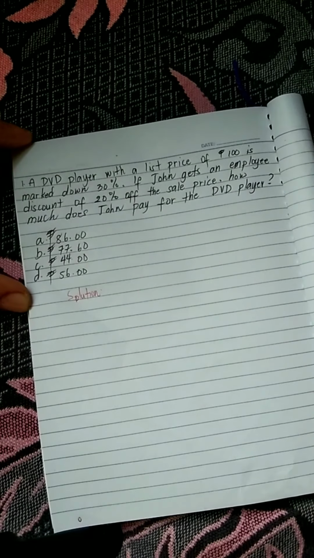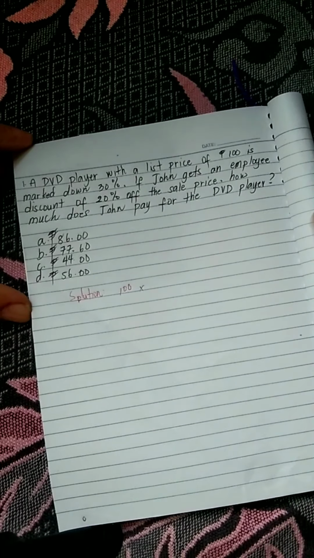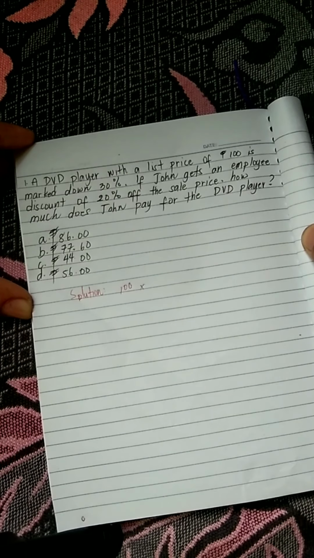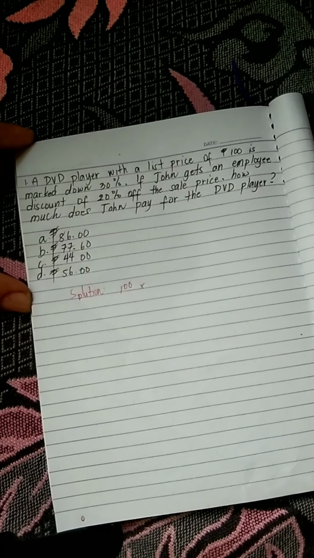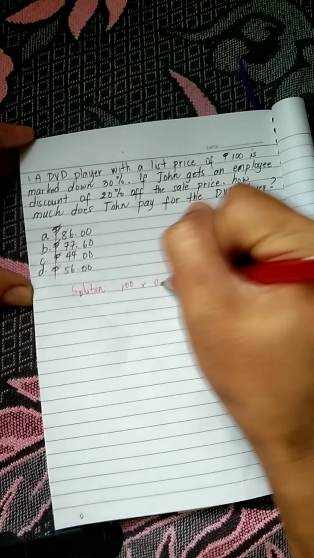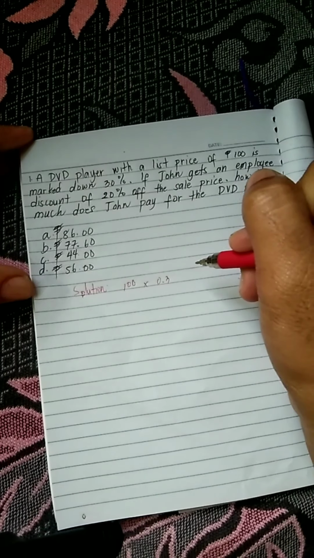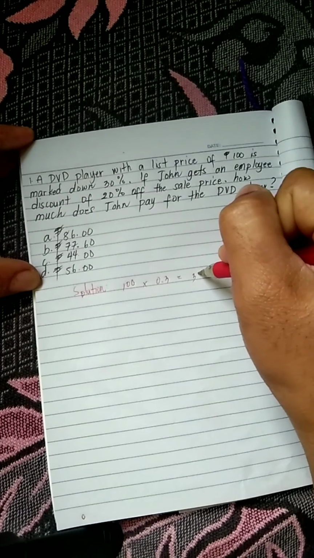We're going to show it like this: 100 times 30%. Now, if we're going to multiply in percent, you're going to change the percent into decimals. That is 0.3. Now, 100 times 0.3 is 30.